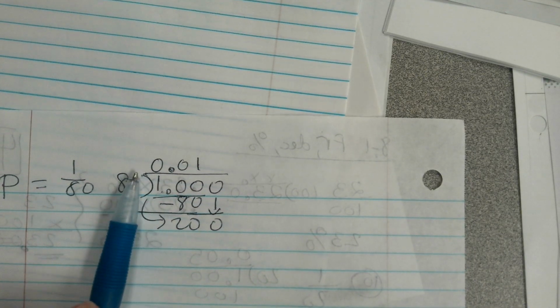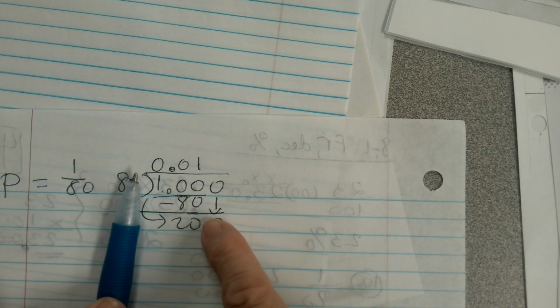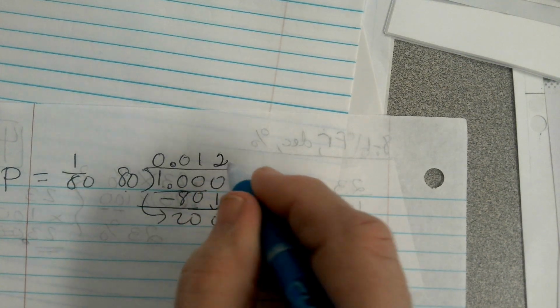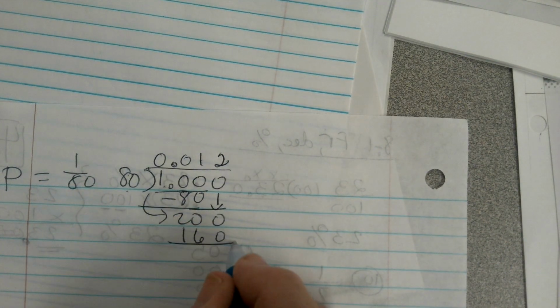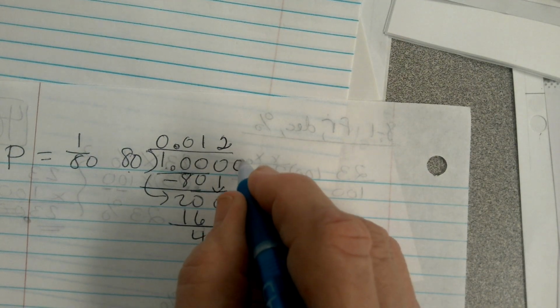So I cover up 1 and I cover up the last one here. How many 8s go into 20? 2. It's going to be 2. 2 times that is 160. Sister subtract. Put another what? 0.